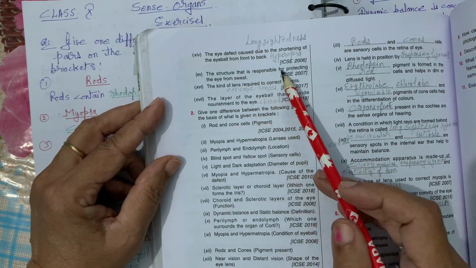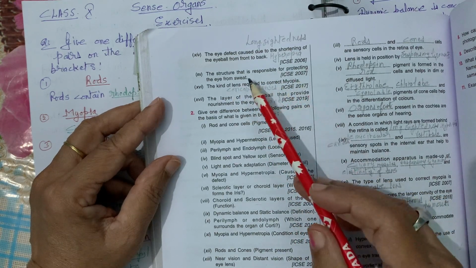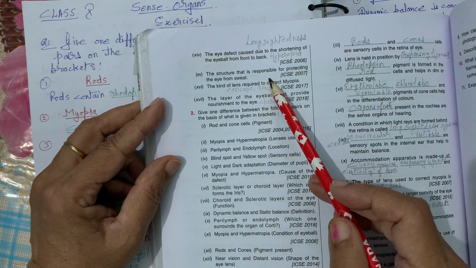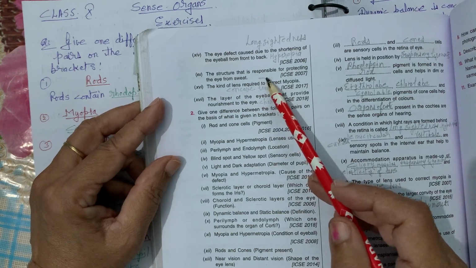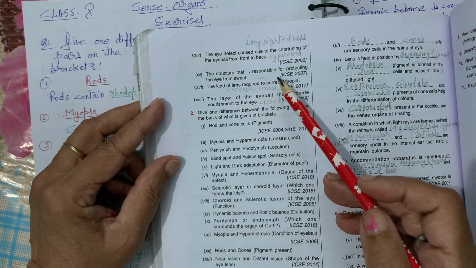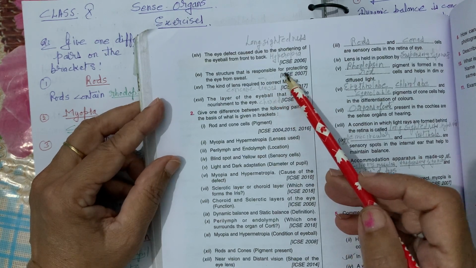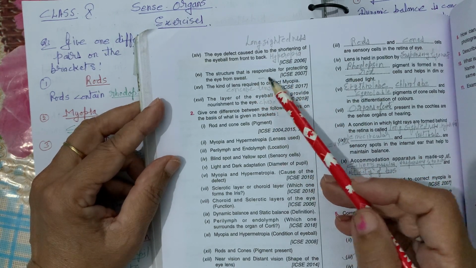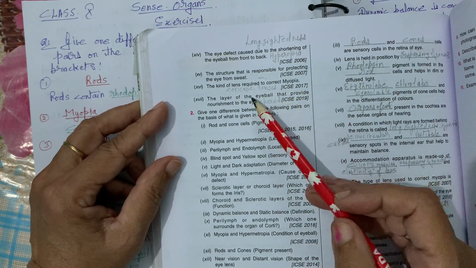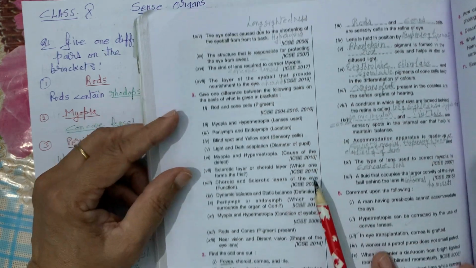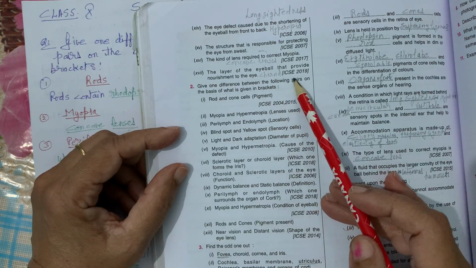The structure responsible for protecting the eye from sweat is the conjunctival layer, which remains moist. The kind of lens required to correct myopia is the concave lens. The layer of the eyeball that provides nourishment to the eye is the choroid layer.